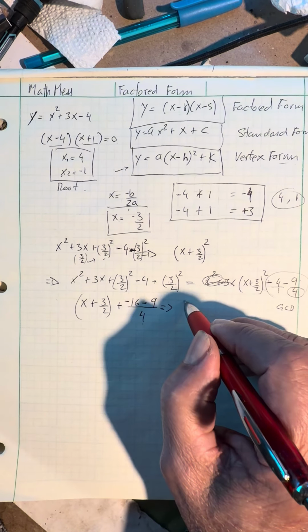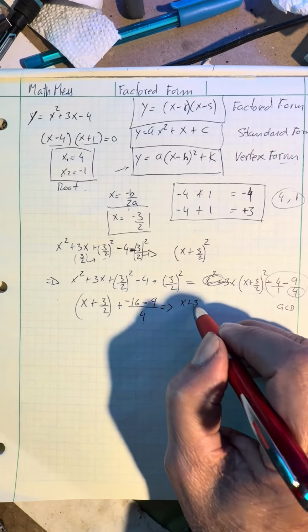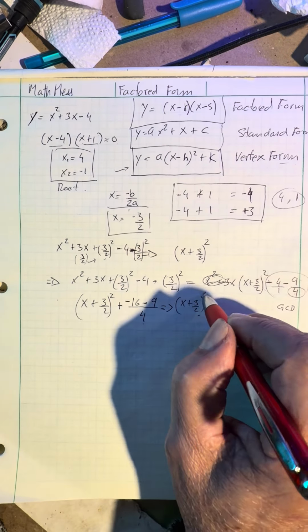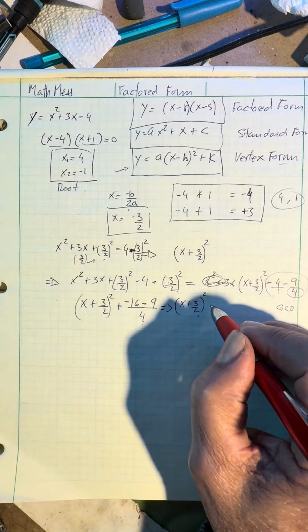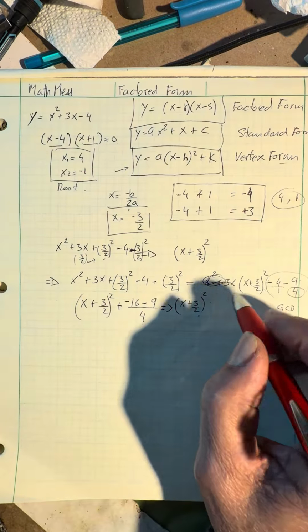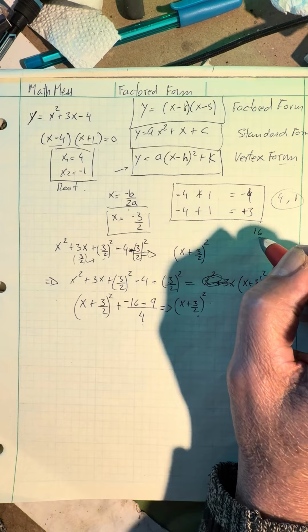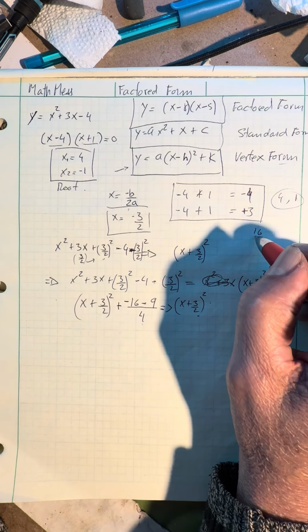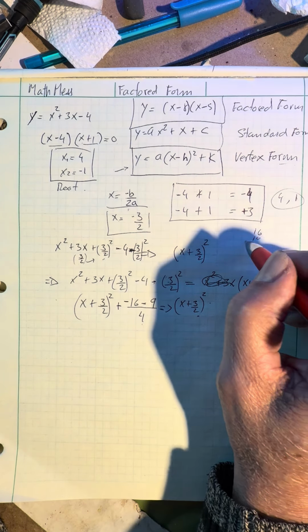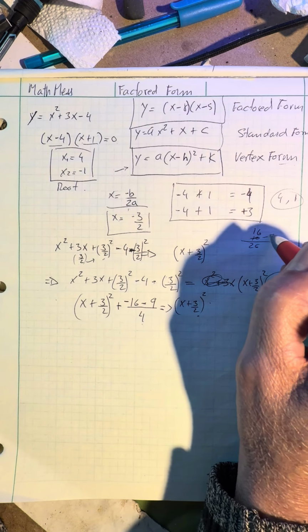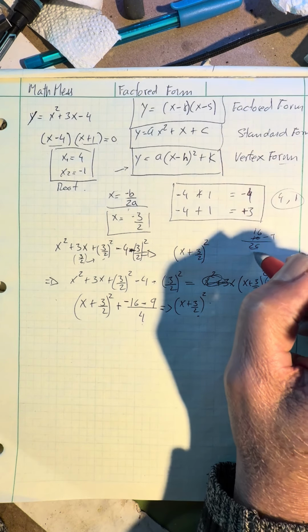This will be equal again to our perfect square, and then we have to add 16 plus 10, just because it's easier to add, it's 26, but because this is a 9, that means that this is a 25.